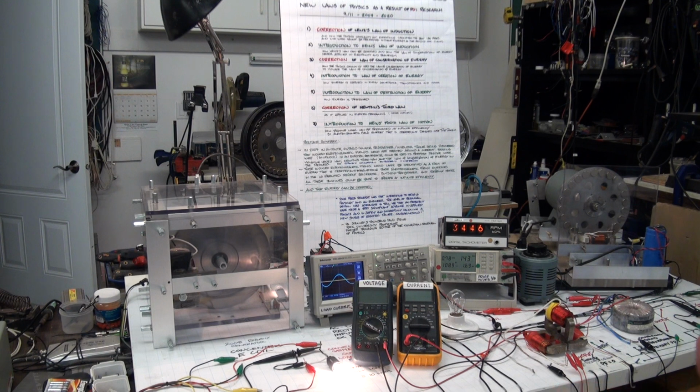That means that it's going to increase the kinetic energy of the rotor, and the system speed will increase.